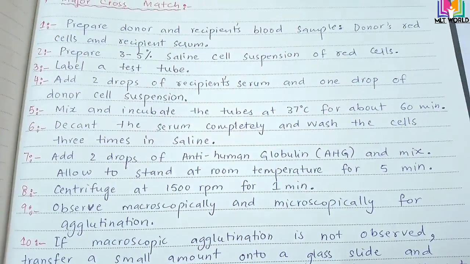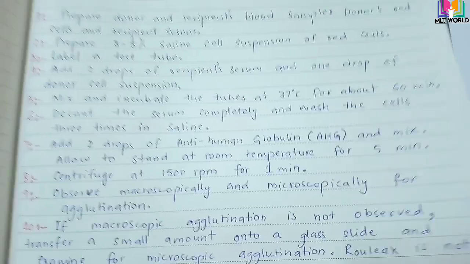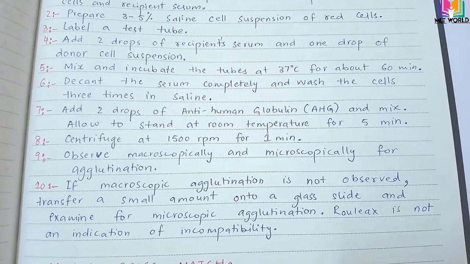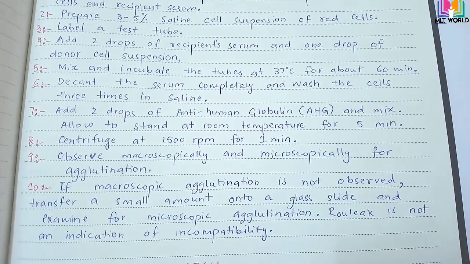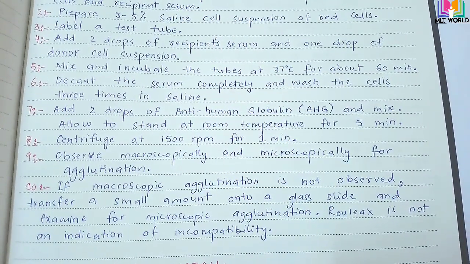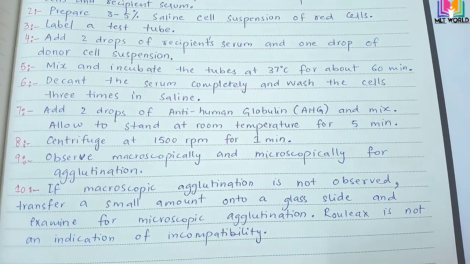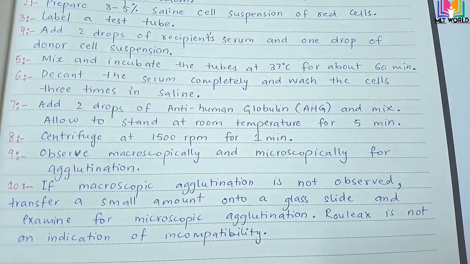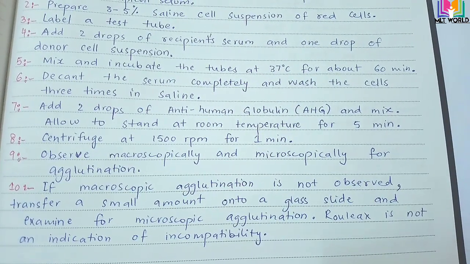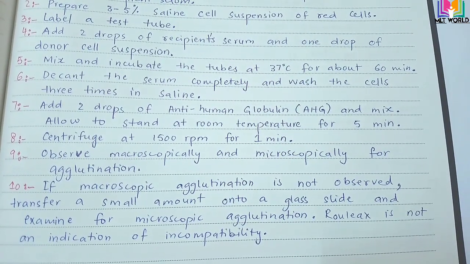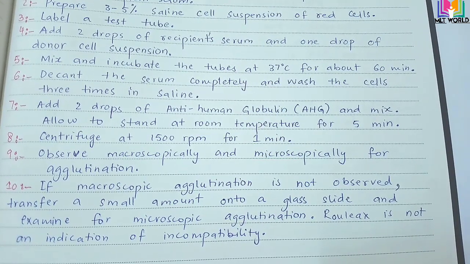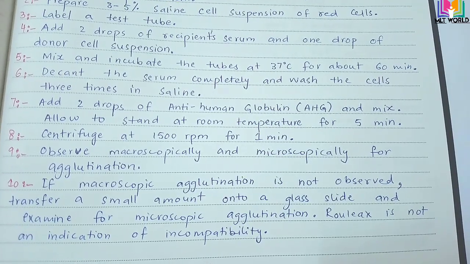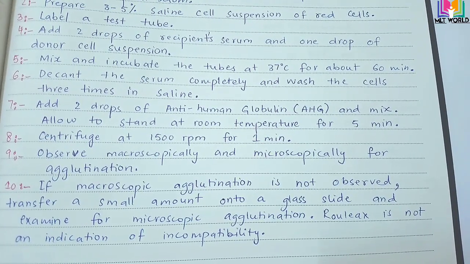Now you have to label your test tube with the patient name. After that you add 2 drops of recipient serum and 1 drop of cell suspension, and that cell suspension is the donor cell suspension. So in the tube you will add 2 drops of recipient serum, so the recipient serum quantity will be double, and 1 drop of cell suspension. After that mix and incubate the tubes at 37 degrees centigrade for about 60 minutes.